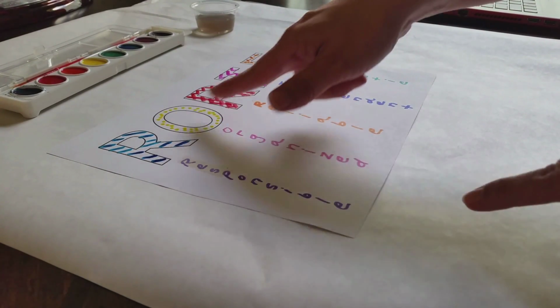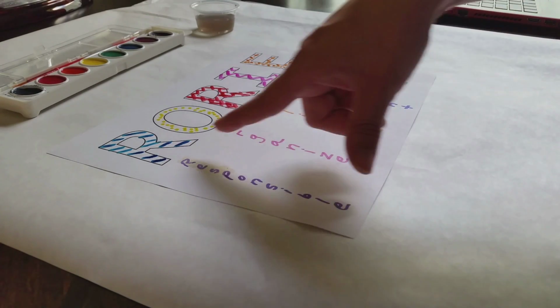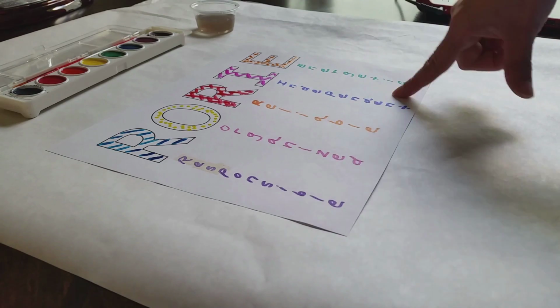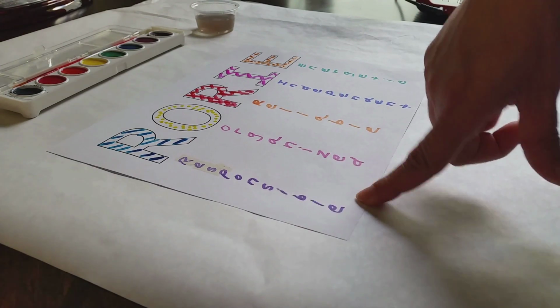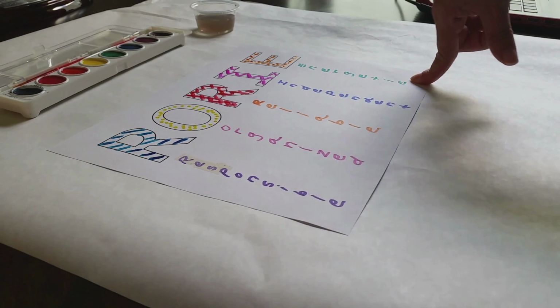And so I have my name nicely colored with different lines, different patterns, different colors. And then we have words that describe our personalities. So for me, responsible, organized, reliable, independent, and energetic.